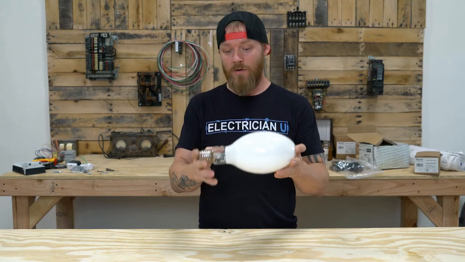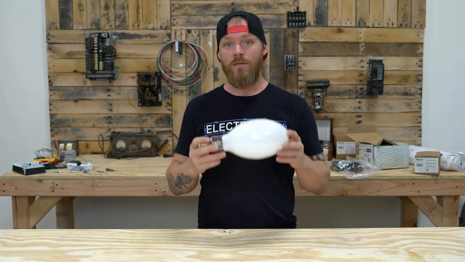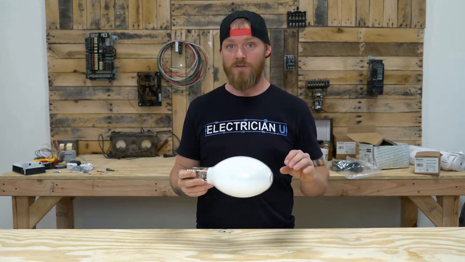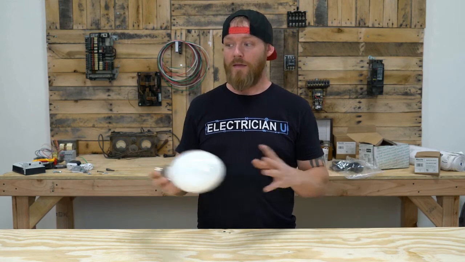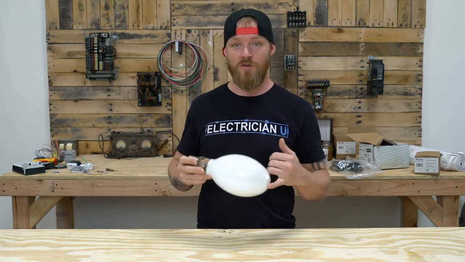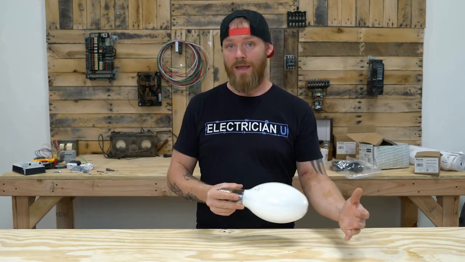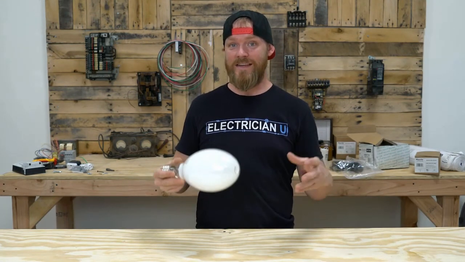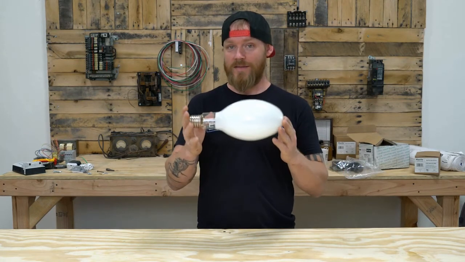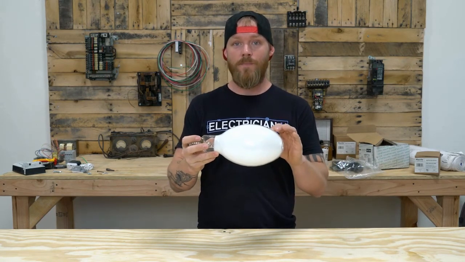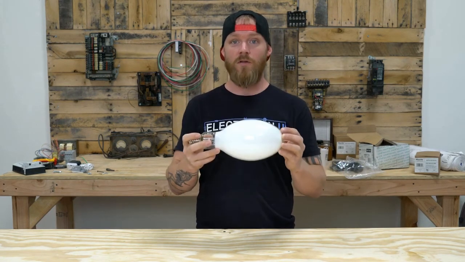What's unique about the mercury vapor, though, is it only needs that mercury in the tube to produce light. The other ones, high pressure sodium, utilize mercury and sodium, and the gas inside is xenon rather than argon. This just has a little bit of argon in the central tube, and a little bit of mercury in it.